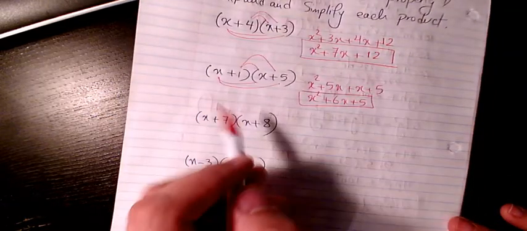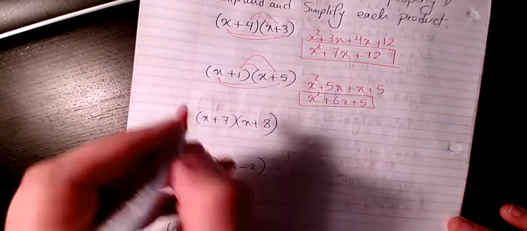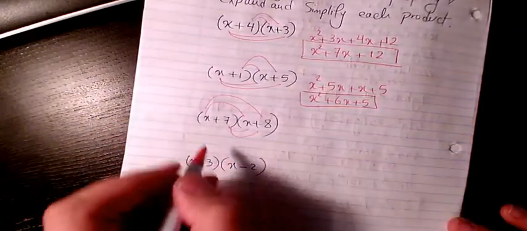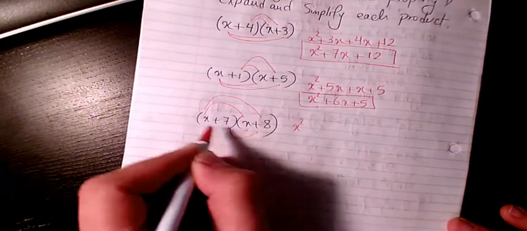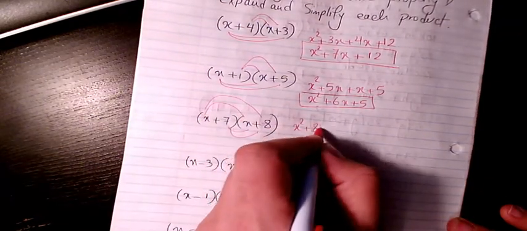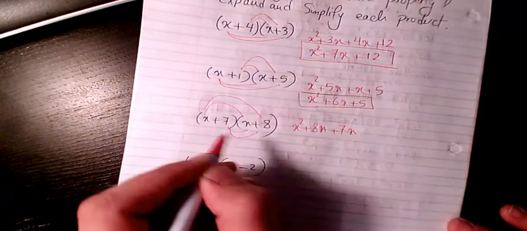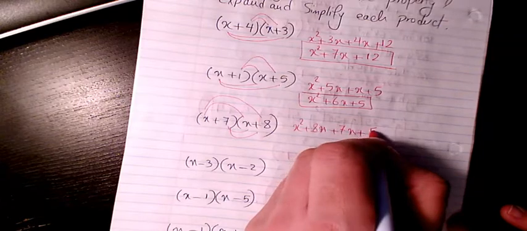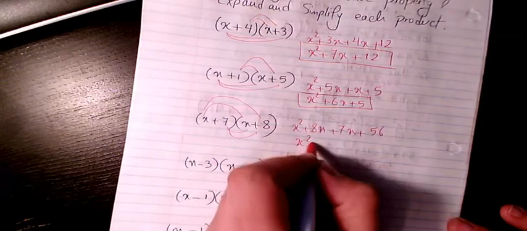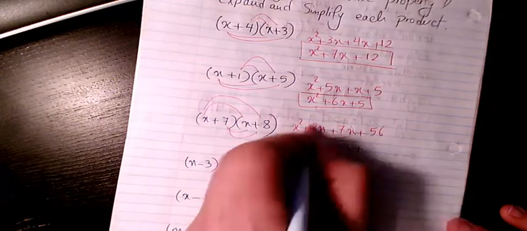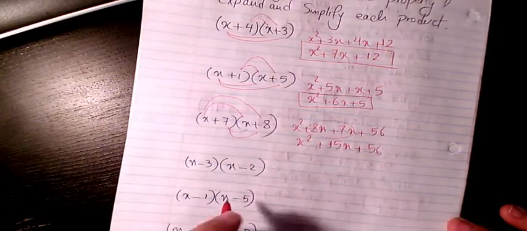Then I have (x + 7)(x + 8), so I multiply these two first and multiply this and this. So x times x is x squared, x times 8 is plus 8x, 7 times x is 7x, 7 times 8 is 56. So I will have x squared plus 15x, when I simplify it, plus 56.